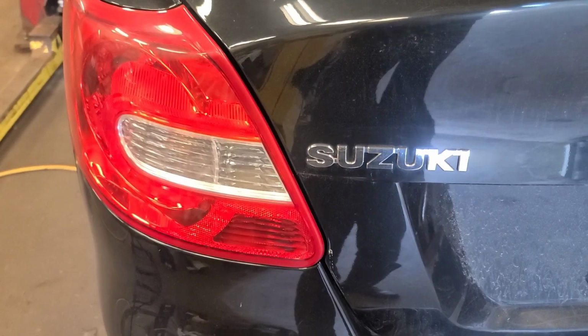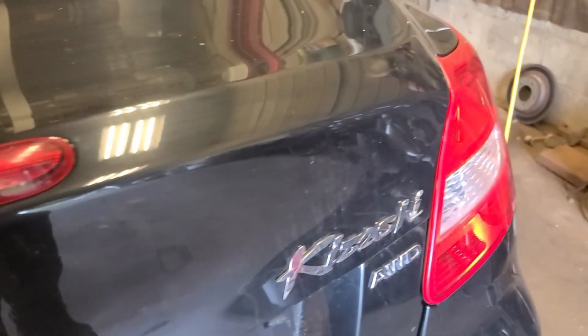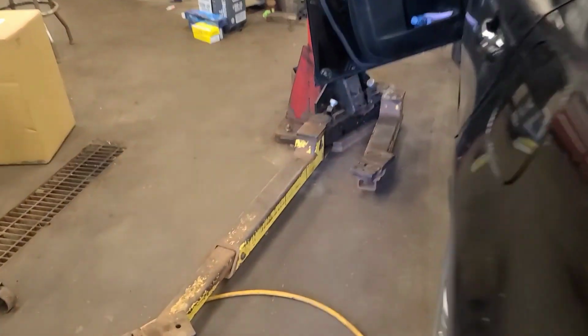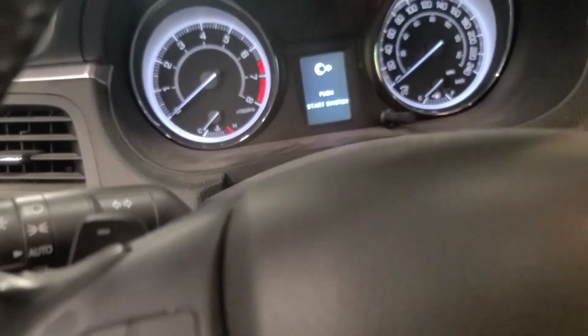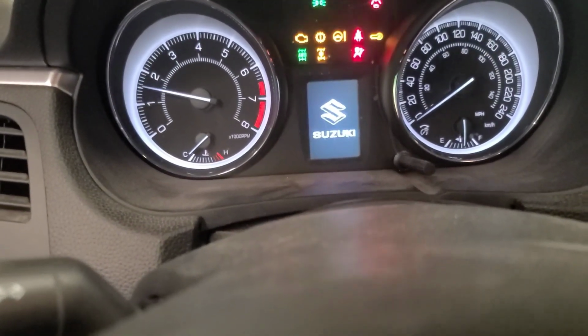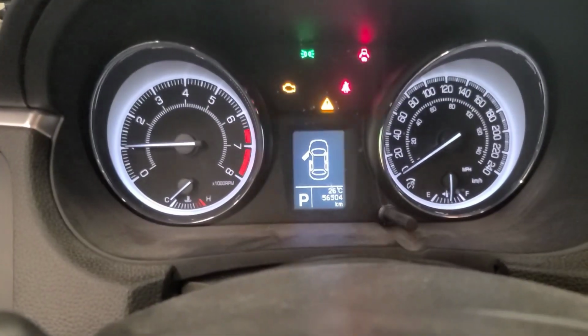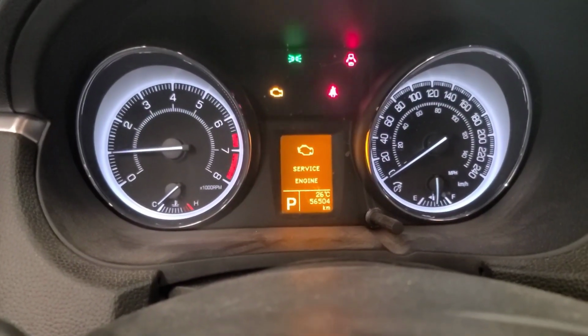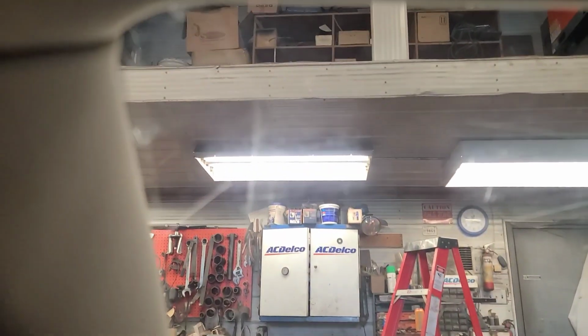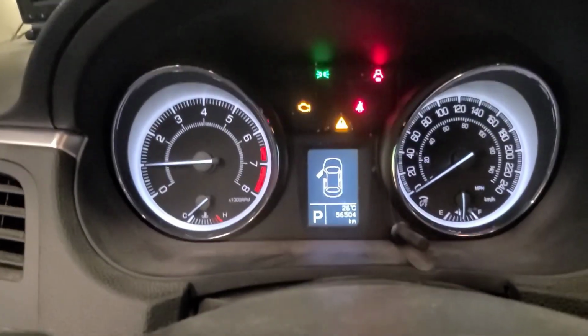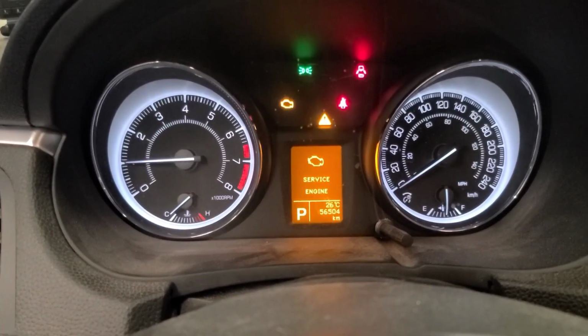Well, good day, viewers. Today we have a 2013 Suzuki Qashqai all-wheel drive. And it's here because the service engine soon, or check engine light, or malfunction indicator light, is on when it's running. And apparently they've checked it and it's something to do with the evap. I see it also recommends an oil change and there's no sticker on it. So we're going to scan it and see what kind of codes it has to offer.